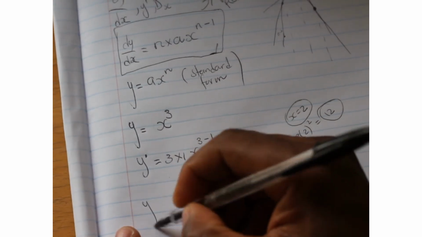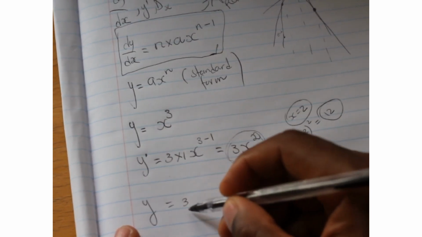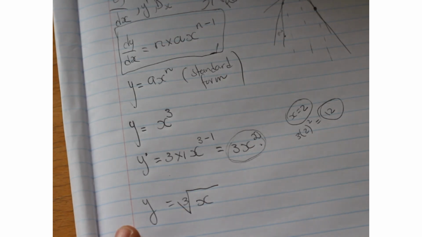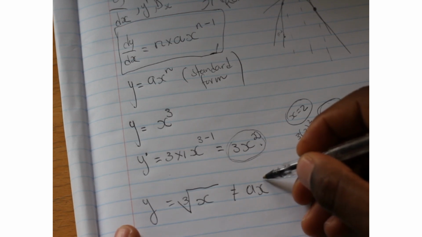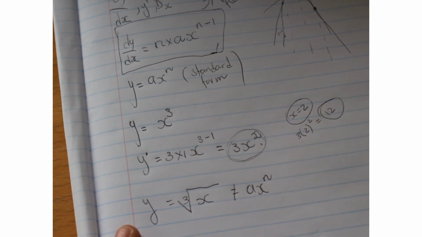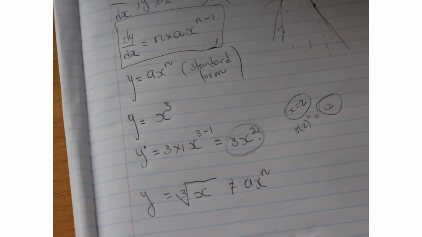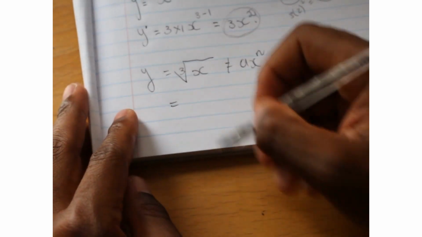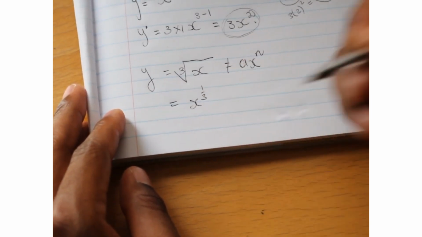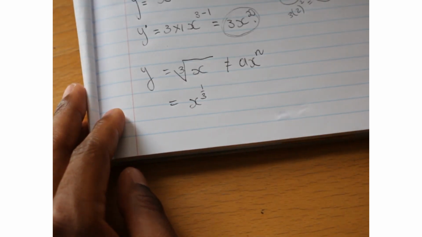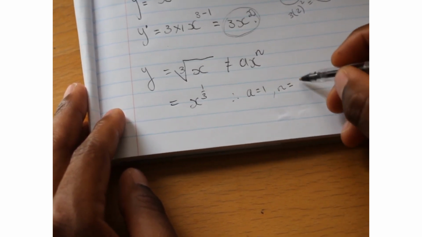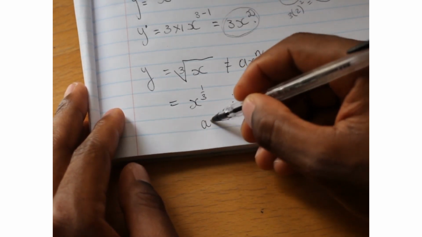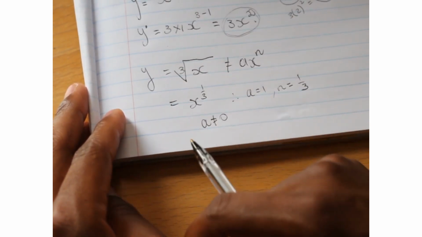So now look, let's look at a slightly different problem. So let's say now, okay, y is now the cube root of x. Now you can see that this is not in the form of ax to the exponent n, right? But we can fix that. What we need to do is rewrite it a little bit differently. So we're going to say, okay, this is the same as x to the exponent 1 over 3. Okay? So now you can see that a is 1 and n is equal to what? 1 over 3.